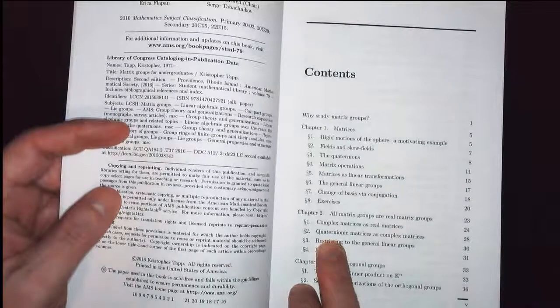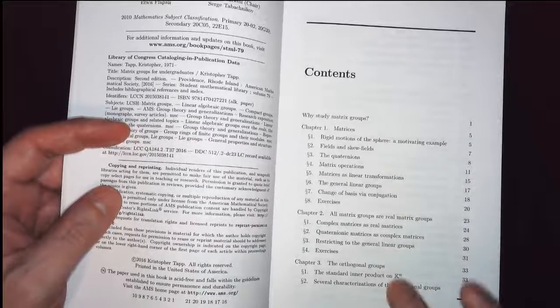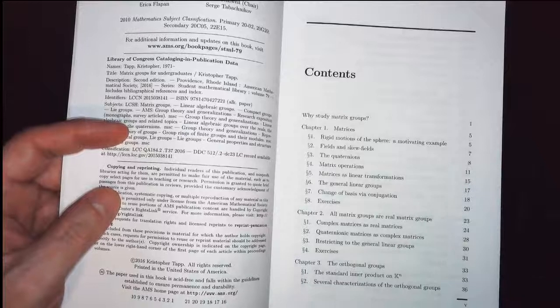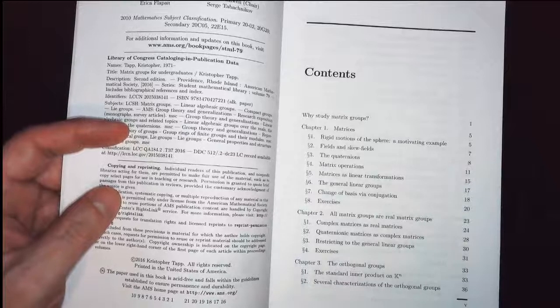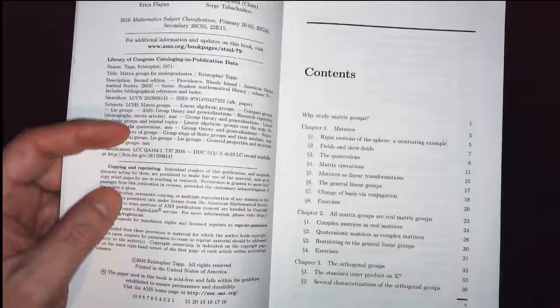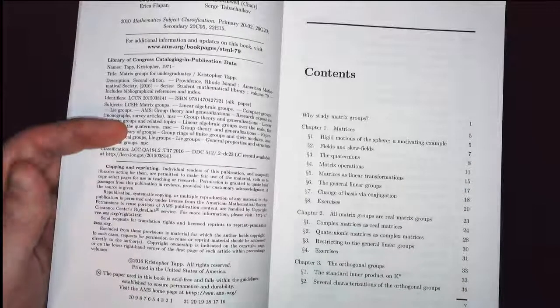So quaternions are sort of like doubly complex numbers, right? For a complex number, you'll remember you have a plus ib, right? And that basically gives you a point on the plane.